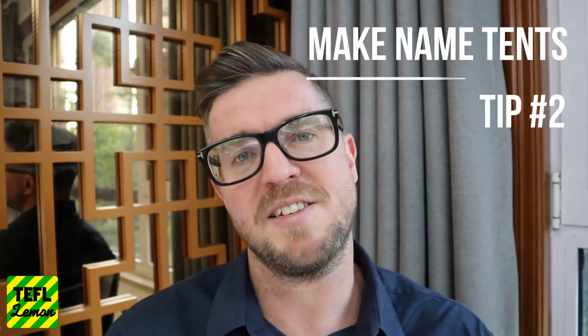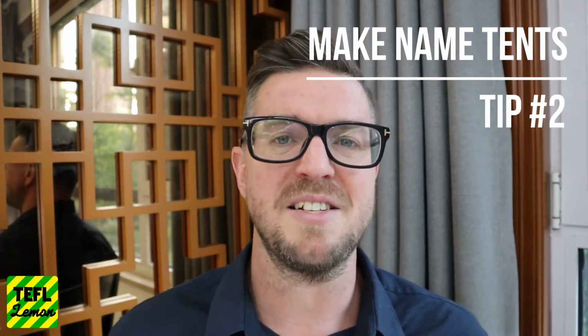Number 2 is to make name tents. So basically, name tents is a classic. You just get a piece of paper, or even better, a nice bit of card, fold it in half and get the student to write their name on the name tent so you can see it. In a large classroom, you might be in quite a large area. You're going to need to see down the back. Ask the students to write it in really big, nice letters.